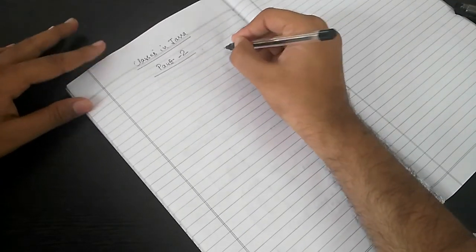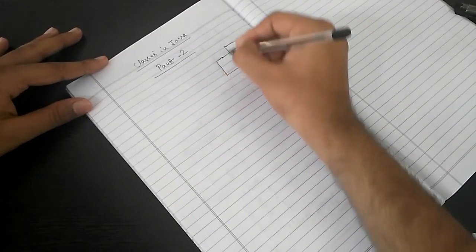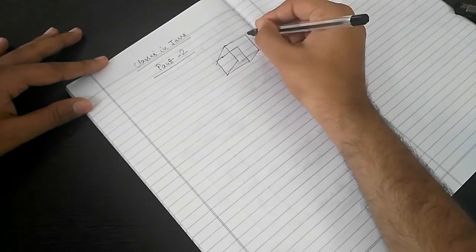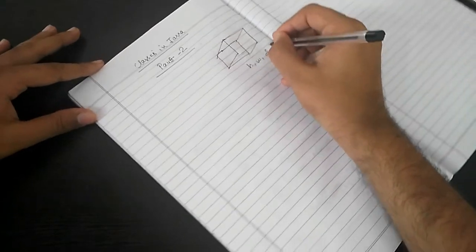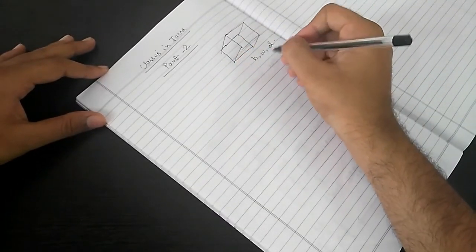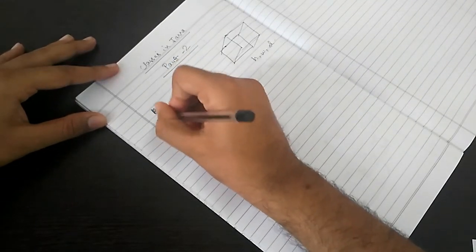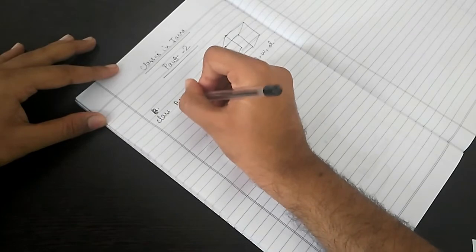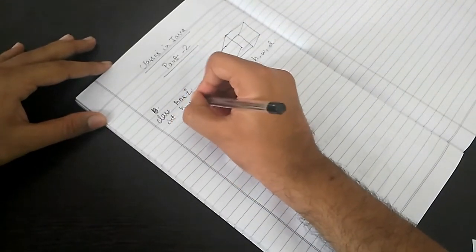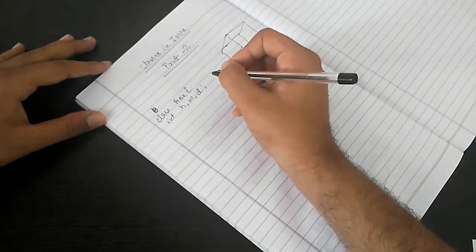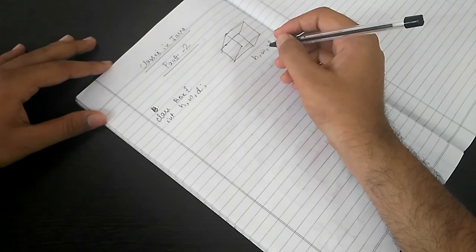In the previous video we took the example of a box, which will have a height, width and depth. In this video also we'll take this example and create a class for this box. Class Box, int h, w, d, and we'll create a method in this class for calculating the volume of this box.